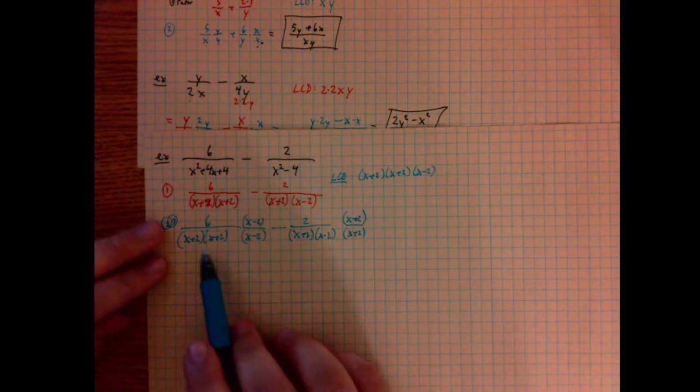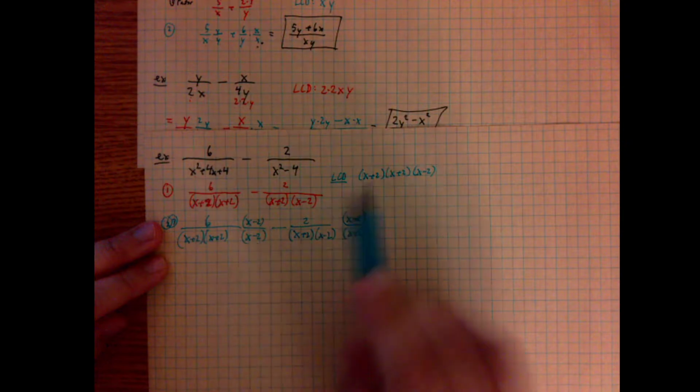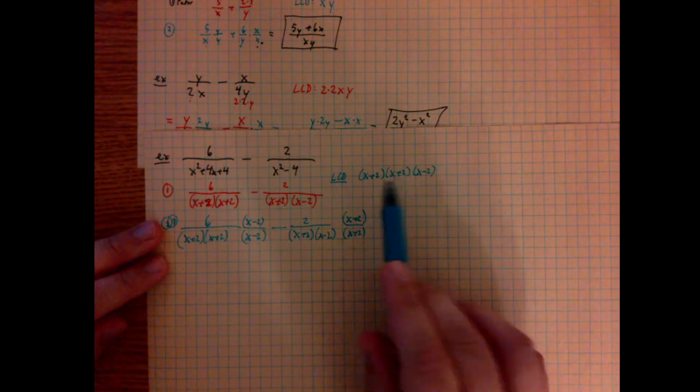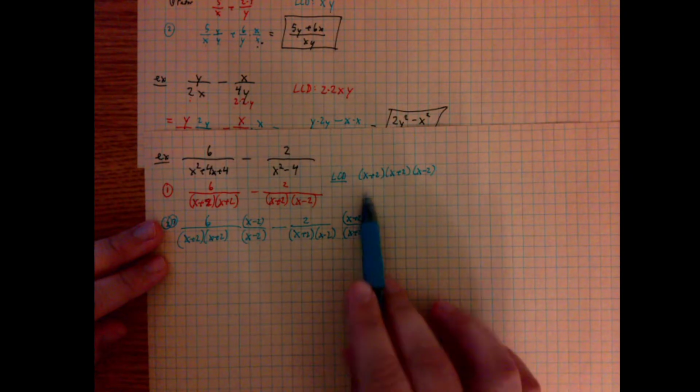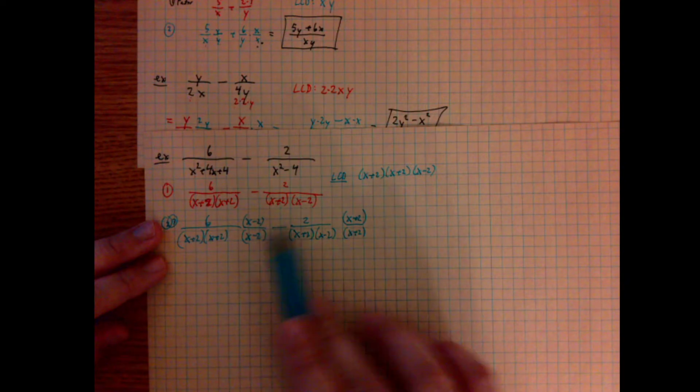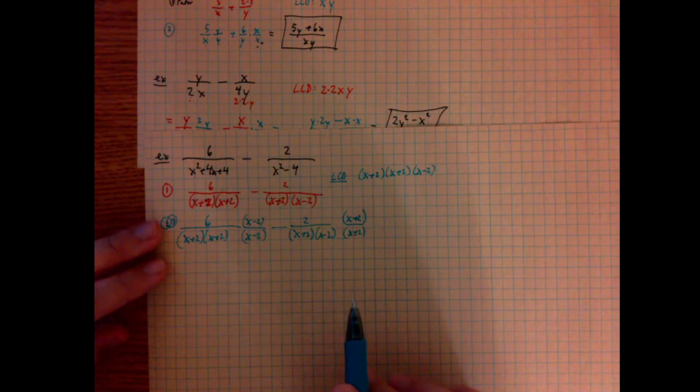So now you can see on the denominator for each of these I have the same three pieces: x plus 2, x plus 2, x minus 2. I have all three pieces, not necessarily in this order, but I have all three of them. And note that I always multiply by a fraction that is equivalent to 1.